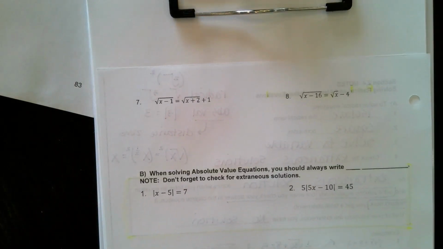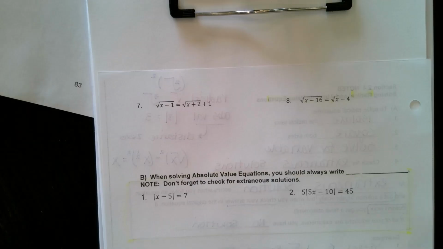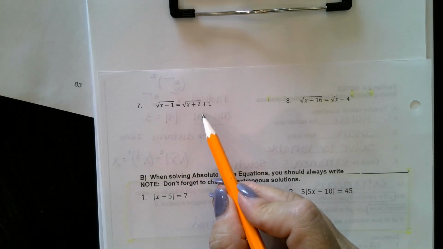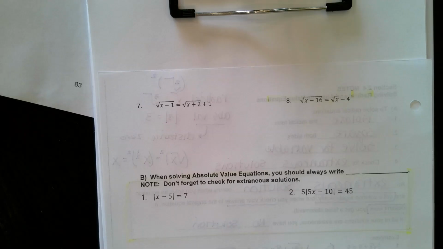Okay? All right, let's flip this over. We've got 2 more radical equations here. So let's do both of these. This one looks exactly like it did on the other side. So I'm going to pause the video, and I'm going to have you work this one.